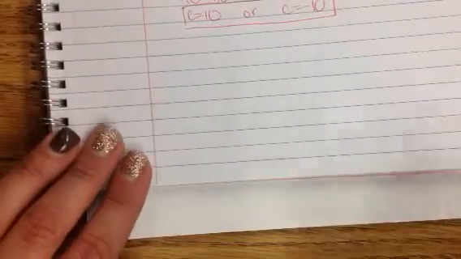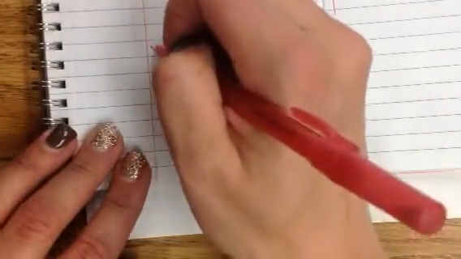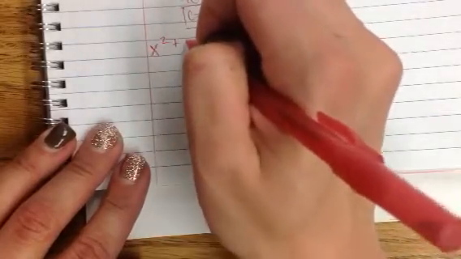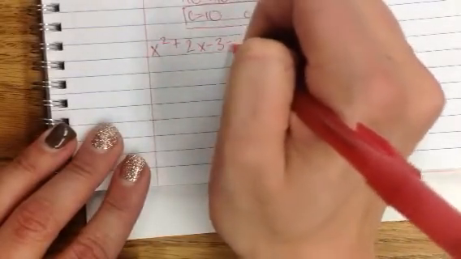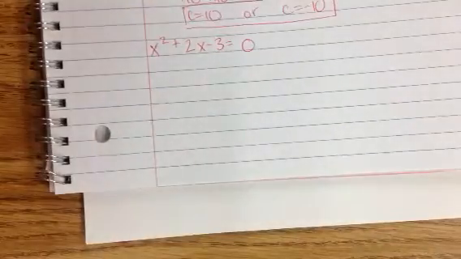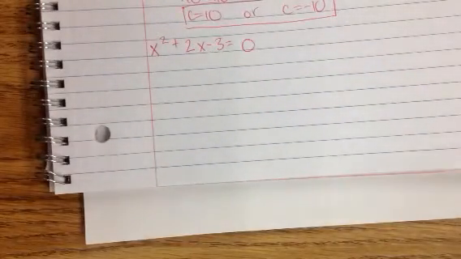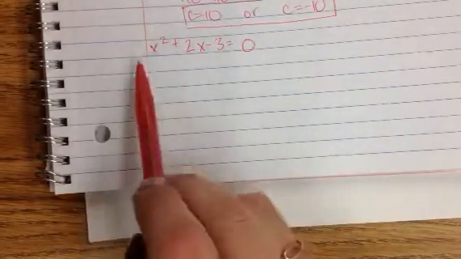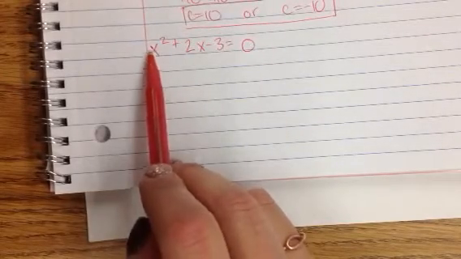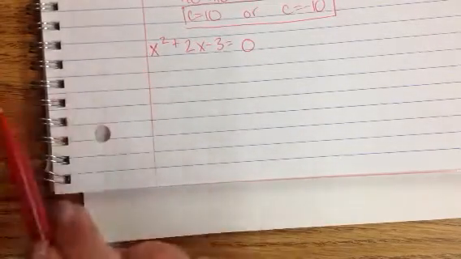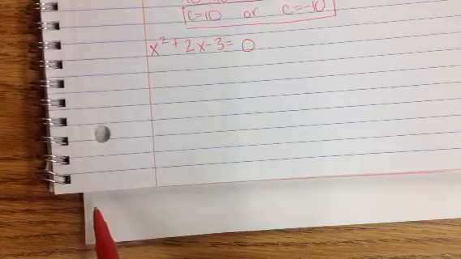The third way to solve could be by completing the square. So we have an equation, x squared plus 2x minus 3 equals 0. And it explicitly says that we have to solve by completing the square. First step, make sure that a is equal to 1. If a does not equal 1, you cannot use complete the square.